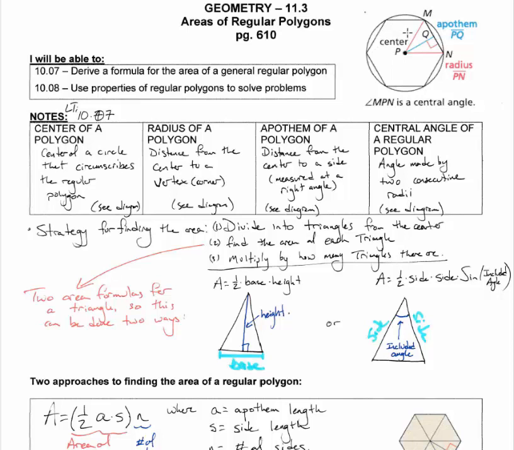So I can turn this more complicated problem of finding the area of this regular polygon into a little bit simpler problem of finding the area of one triangle and then multiplying by how many triangles there are. And there are the same number of triangles as there are sides. So if I can break this problem into finding an area of a single triangle, then I can find the area of the polygon just by multiplying by that value.